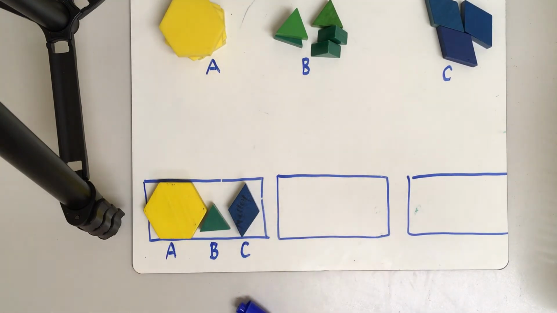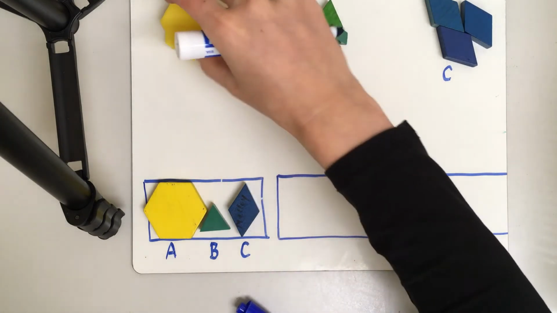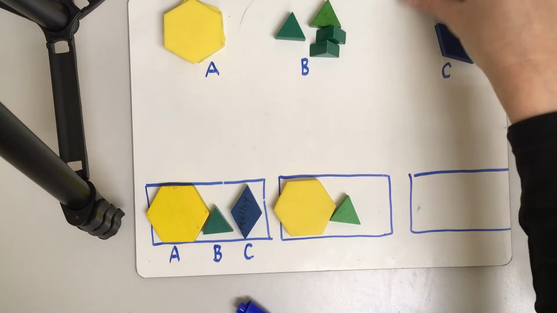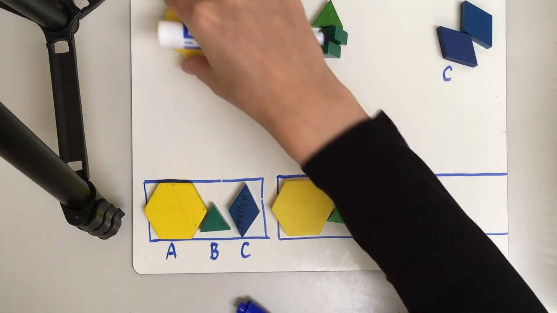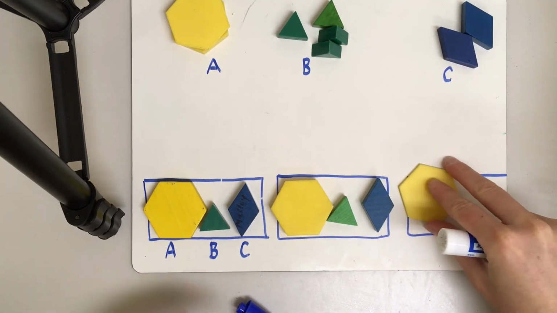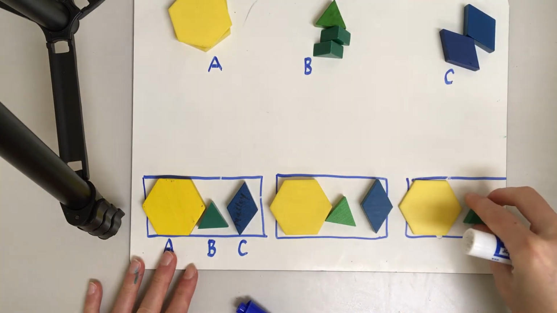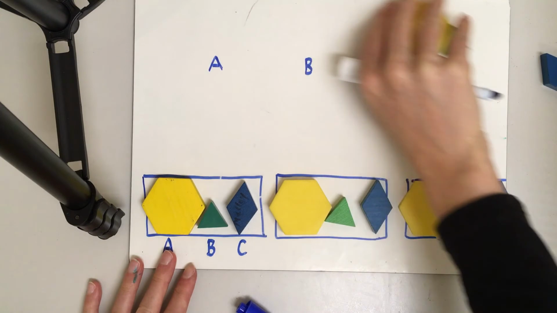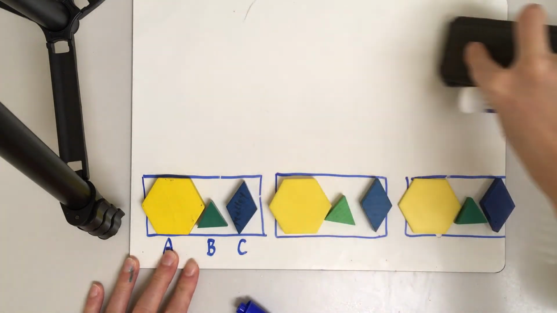A, B, C. It's time to copy the pattern core. A, B, C. And again. A, B, C. Those are all the extras. I'll take them off the board for now.